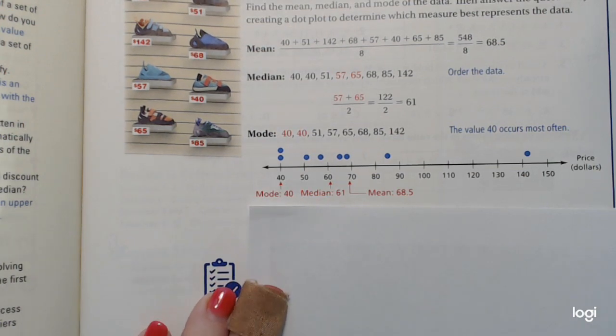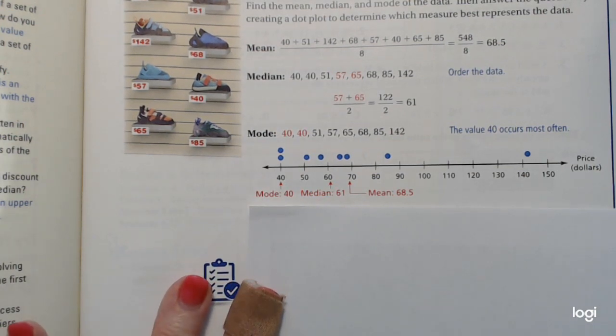All right, you guys can go ahead and close up your notebook and follow directions from your teacher.